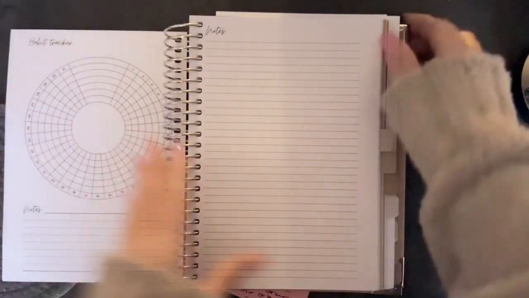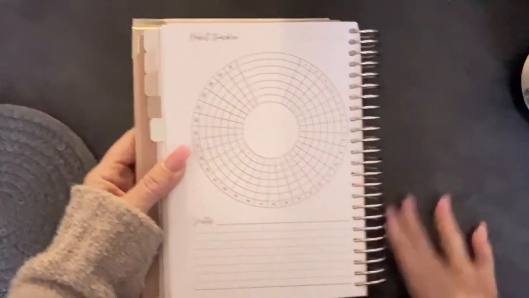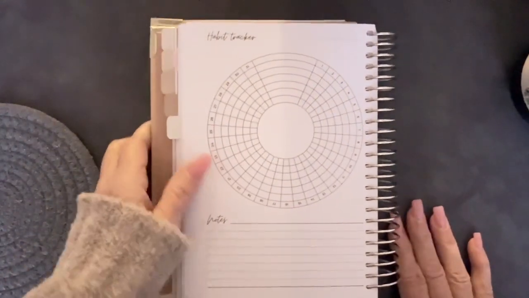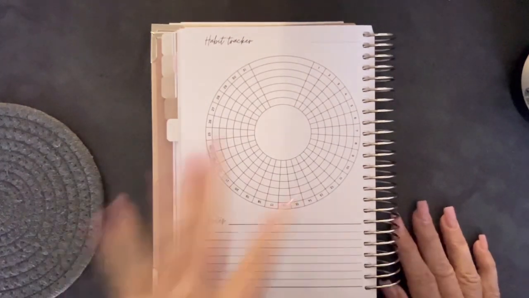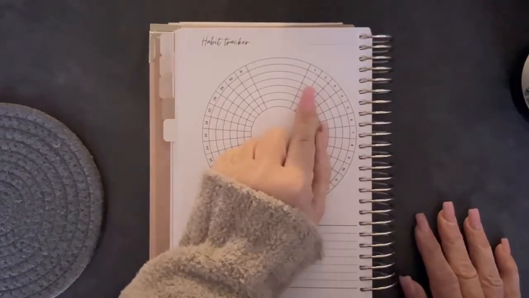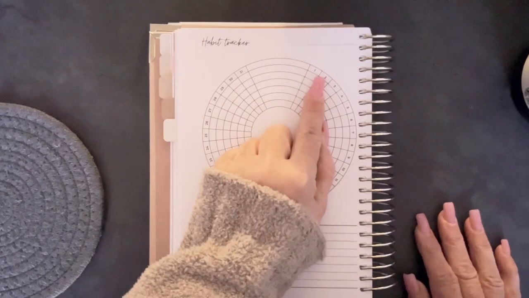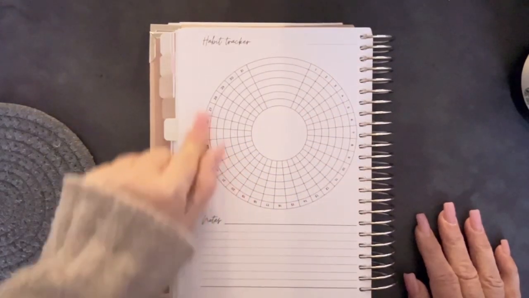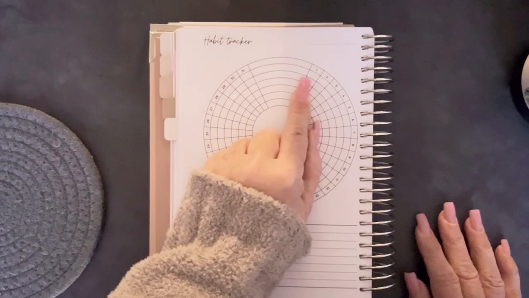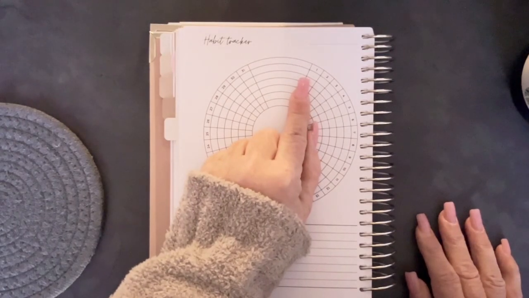And then you have the habit tracker. And the same goes for the habit tracker. There's so many ways that you can use this. This in itself, but this is also a great way. Like each, you have 1, 2, 3, 4, 5, all the way around, and you can actually use a highlighter for this and just highlight.